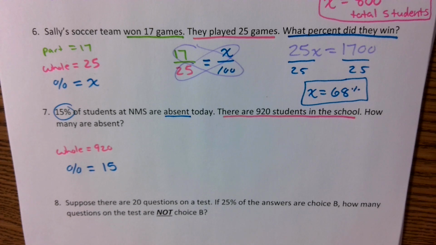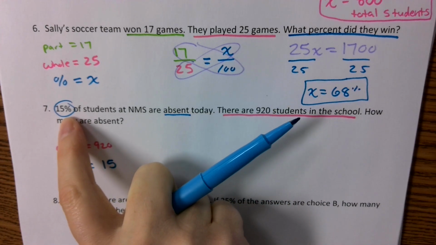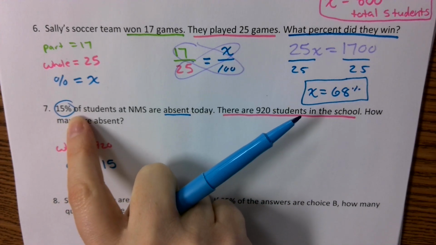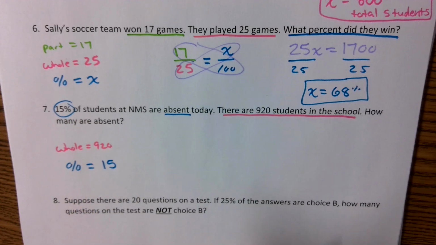Make sure you understand, because sometimes they might say, hey, 15% are absent today. We want to know how many students were present. So would you use 15% then? If they give you 15% are absent today, we want to know how many students are actually at school, then you wouldn't use 15%, you would use 85%. How do we get 85%? Jeremy? 100 minus 15.